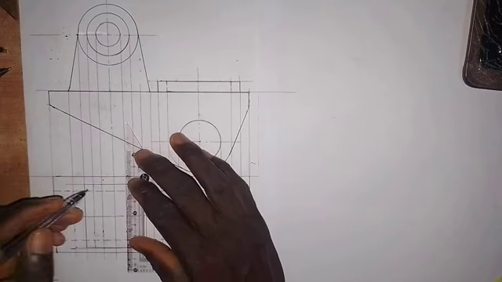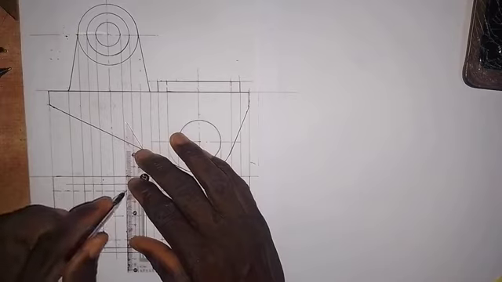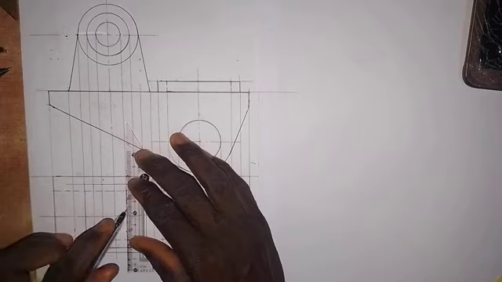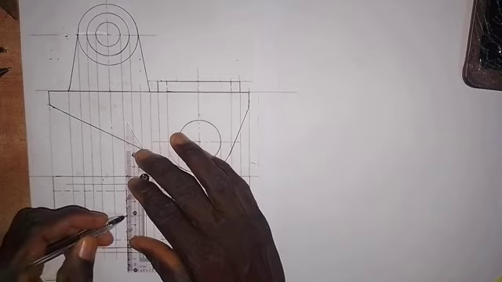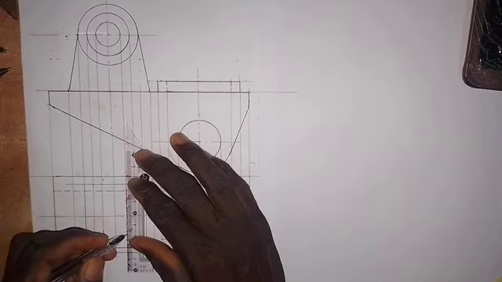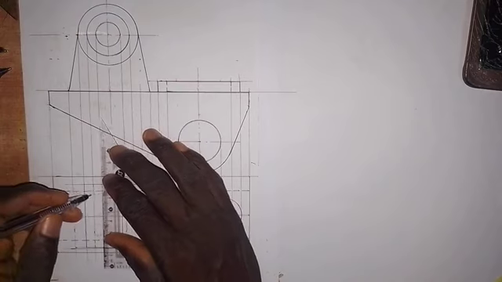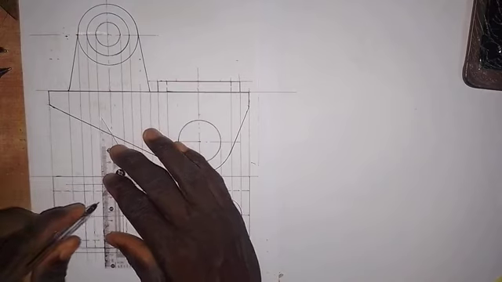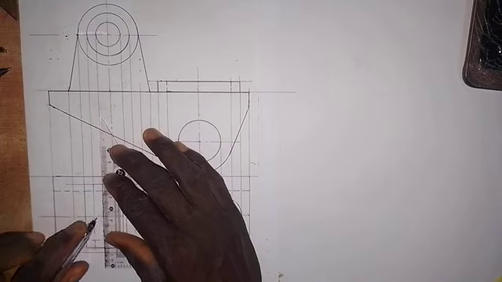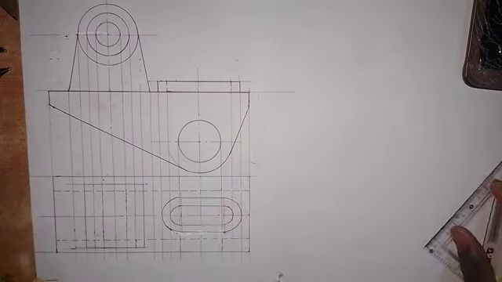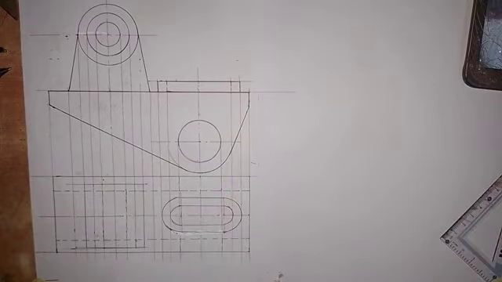So it will be hidden completely, that is from this point. From this point here we produce short dashes line to this end, and we also have the same thing here. From this point we produce short dashes line, all to this end here. Okay, so that's it. What other thing do we have there?